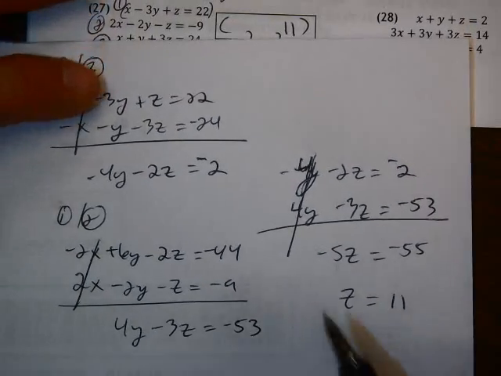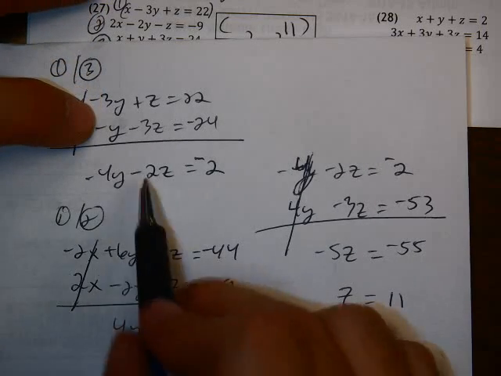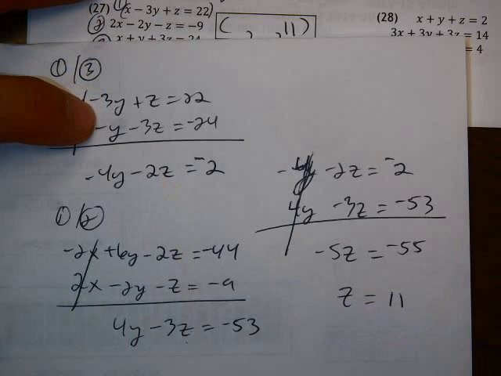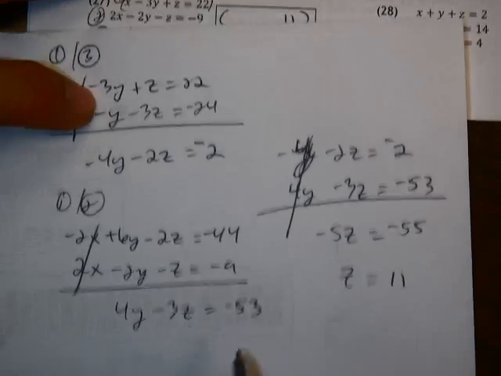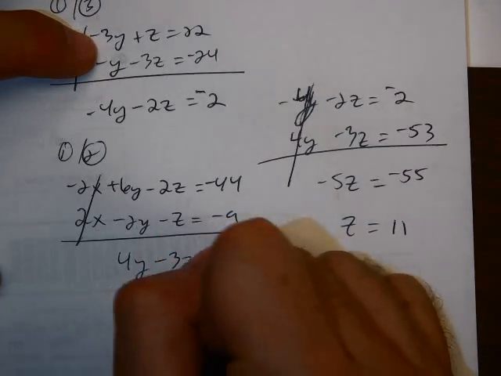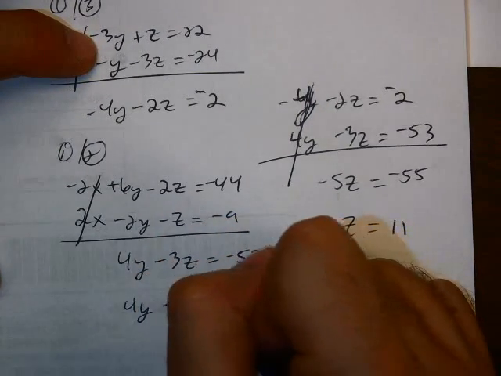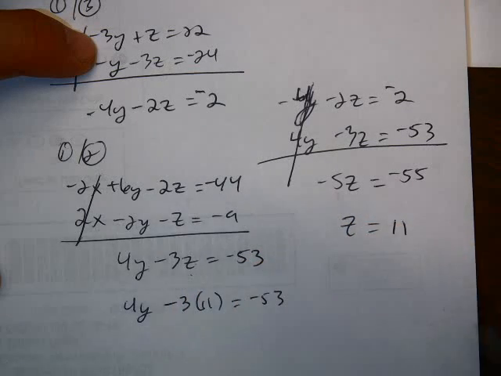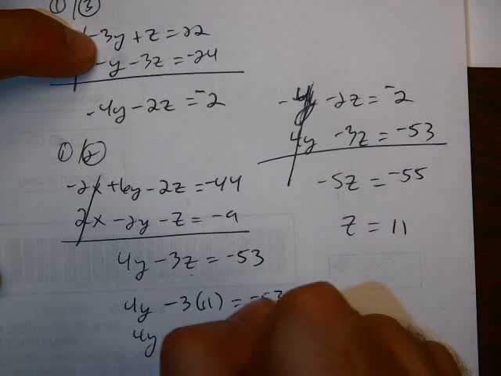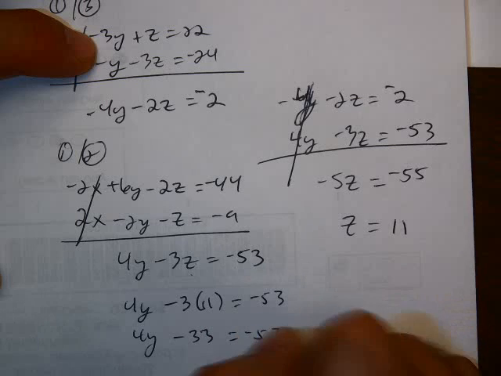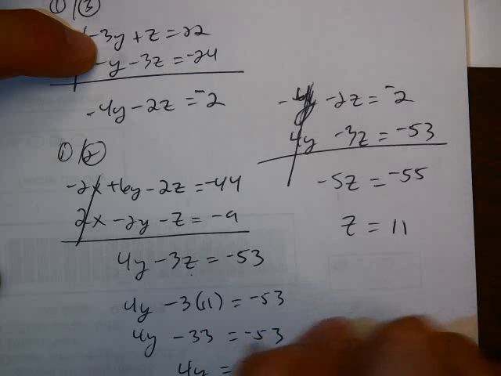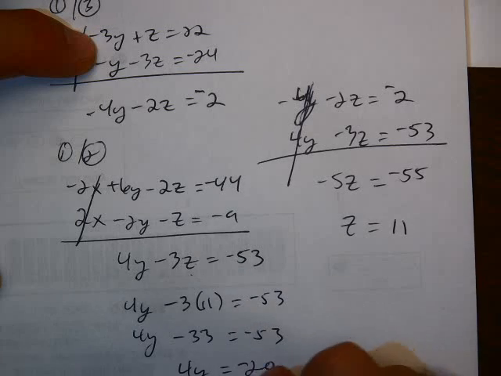Now to get the y, I can take this positive 11 and plug it into either one of these equations, doesn't matter which one. It's right here, so let's just go 4y minus 3 times 11 equals negative 53. 4y minus 33 equals negative 53. Add 33 to both sides, you get negative 20. Y equals negative 5.